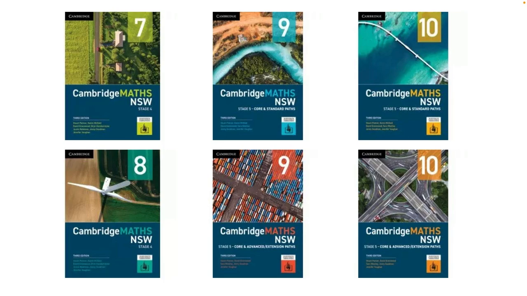However, the names stage 5.1/5.2 and stage 5.1/5.2/5.3 are a bit too confusing. So I'm replacing the old 5.1/5.2 name. We have a new name called stage 5 core and standard paths.